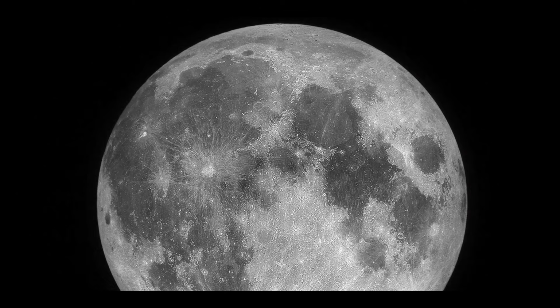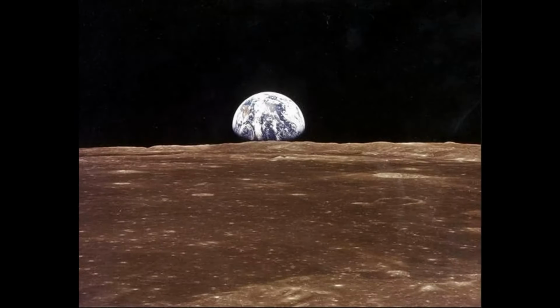Our moon is super close to Earth compared to other planets. When I say close, it's 240,000 miles away, but that's still really close compared to other moons. This picture shows what Earth looks like from the moon. Pretty small, but actually very close.